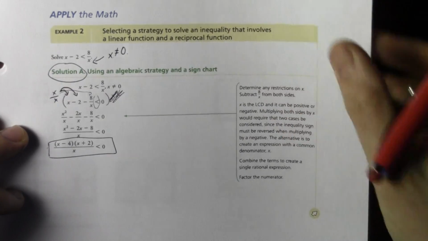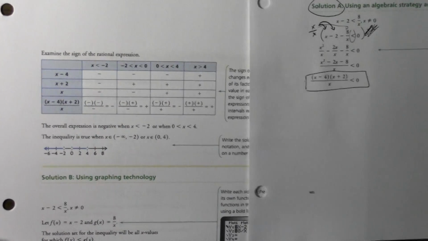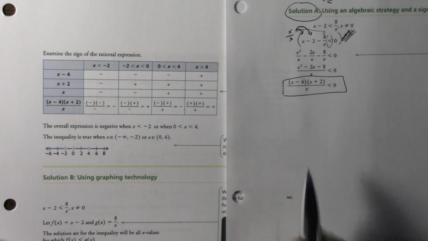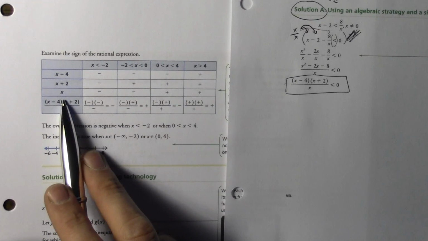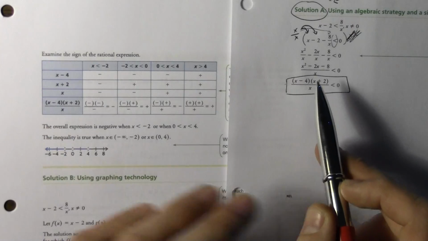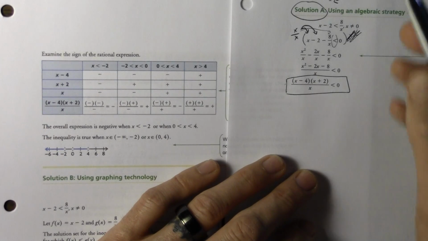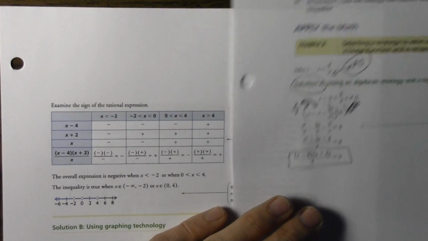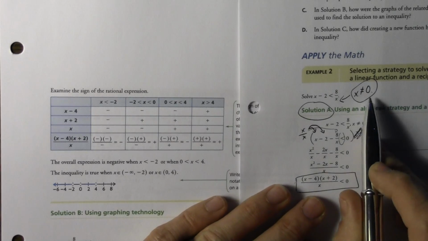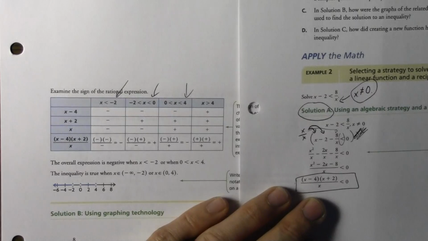Okay. Once I have that equation set up, I'm going to put it over here. Once I have that equation set up, we have to again go, unfortunately, to our table. Now the values you need to consider are the x-intercepts, which are going to be 4, negative 2, and the original 0 from up here. So those are our ranges: negative 2, 0, and 4.